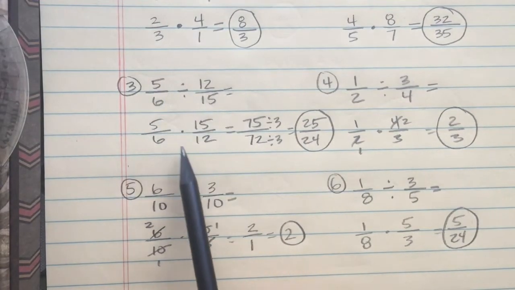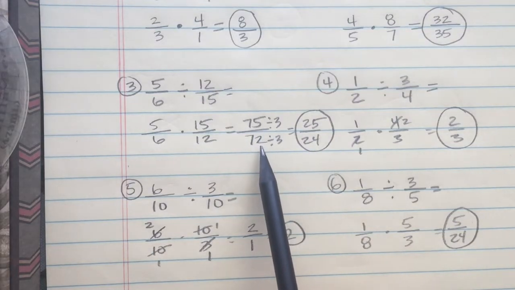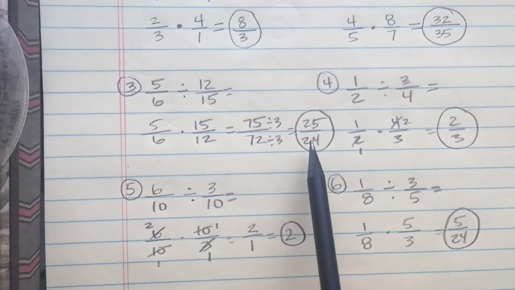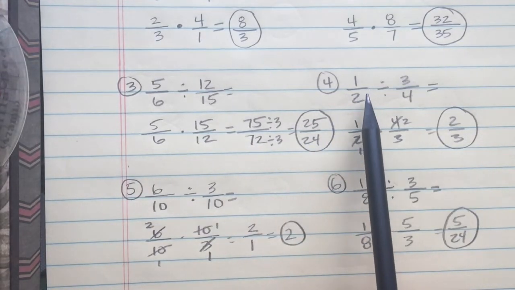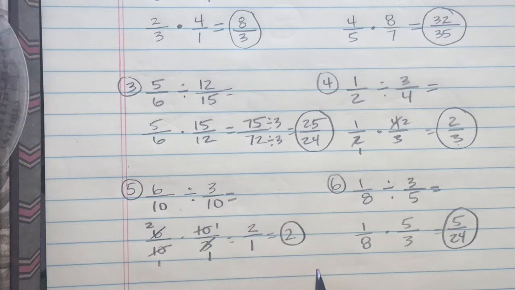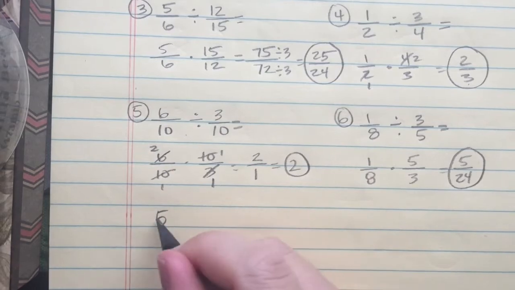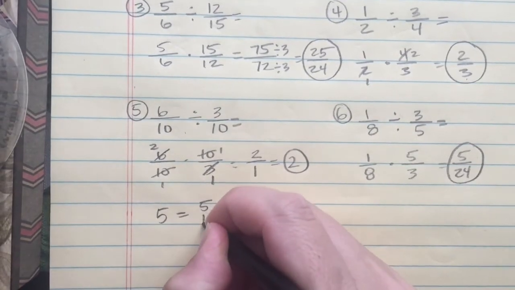All right, so for number 3, you should have gotten 25/24. You may have ended up with 75/72. That can actually be reduced, and it reduces to 25/24. For number 4, I did some cross canceling and ended up with 2/3. For number 5, we ended up with 2/1, which is the same thing as the whole number 2. So if you ever need to turn a whole number into a fraction, you just put it over 1.